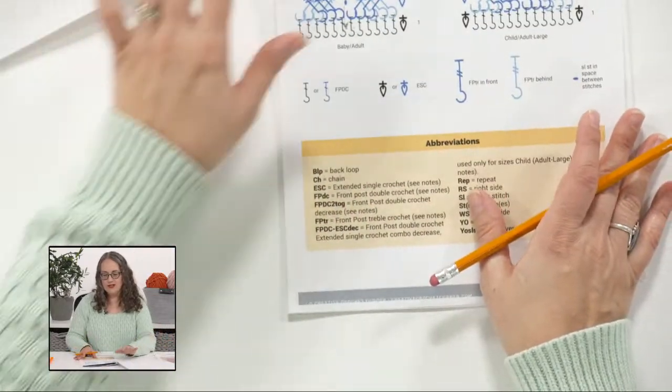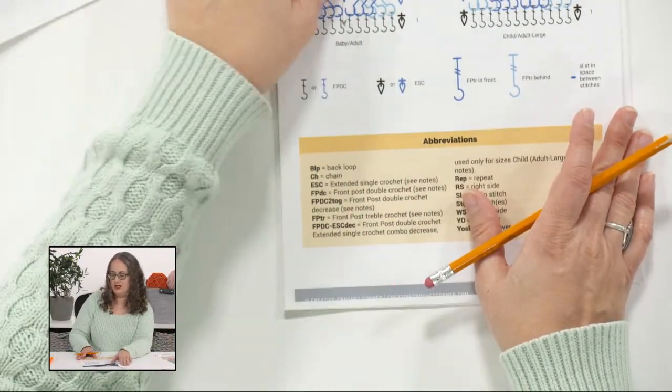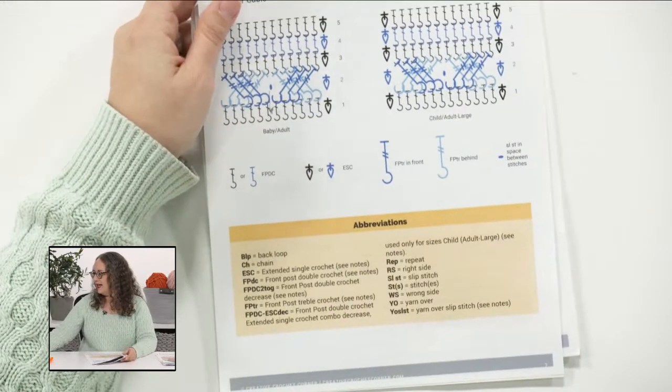Okay, so the next thing I wanted to talk about, so that's the directions. Let me know if you guys had any questions on that.